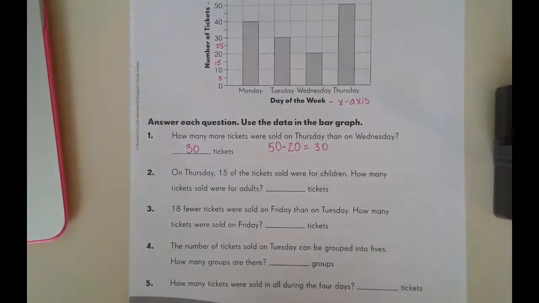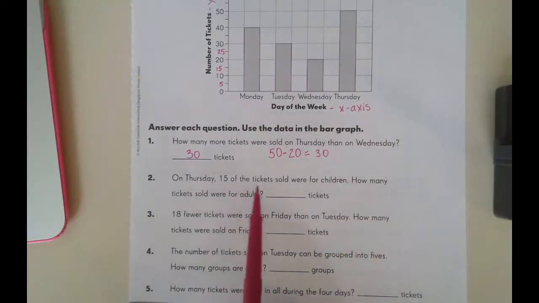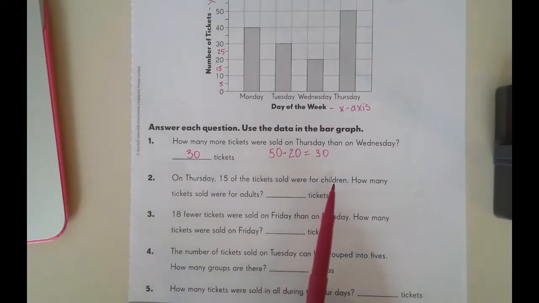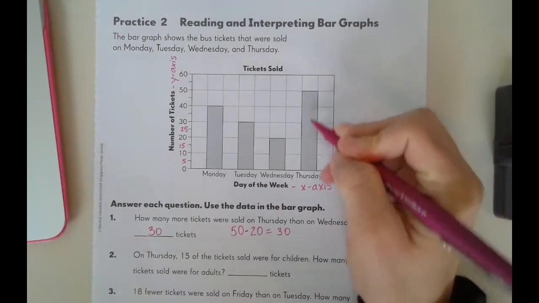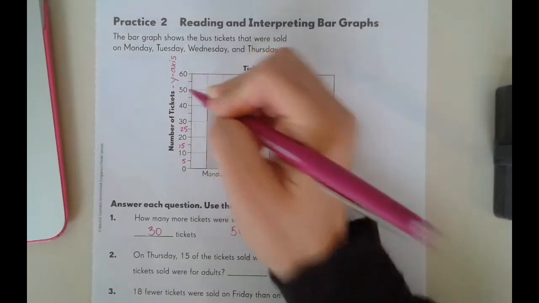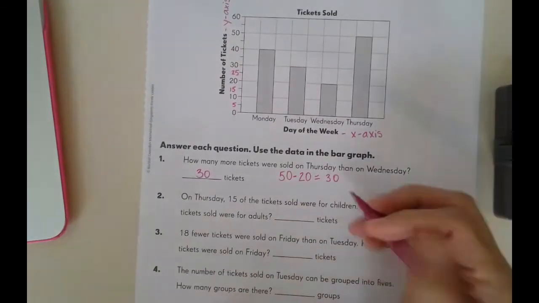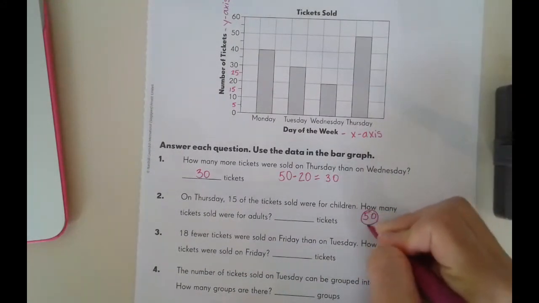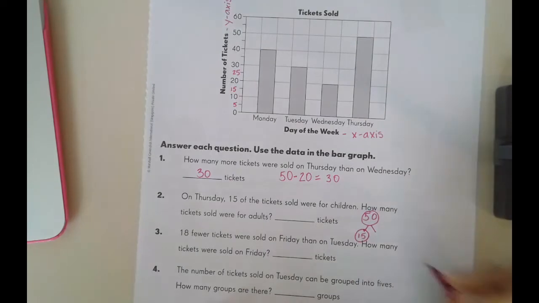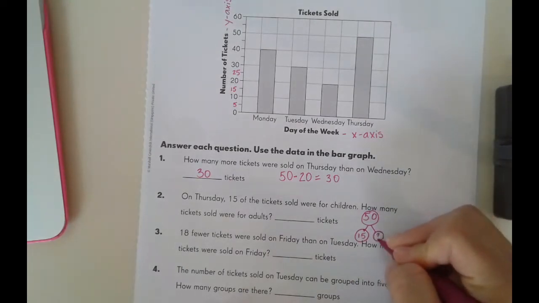Number 2. On Thursday, 15 of the tickets sold were for children. How many tickets sold were for adults? So, we know how many total tickets were sold on Thursday. We already looked at that, but I'll go back and see again. On Thursday, there were 50 total tickets sold. Of those total 50 tickets, 15 of them were for children. We need to figure out how many of them were for adults.